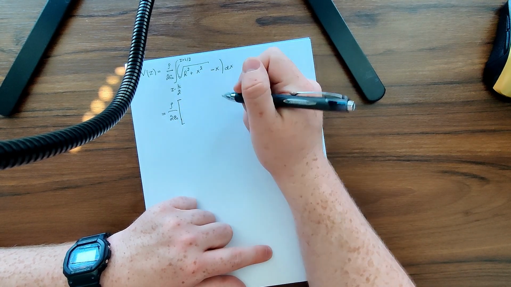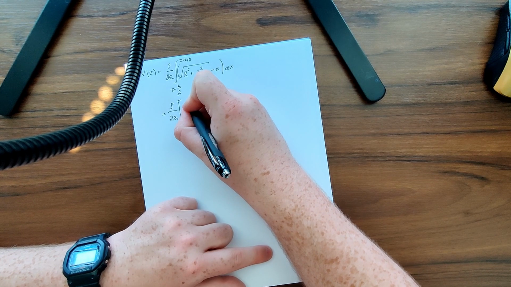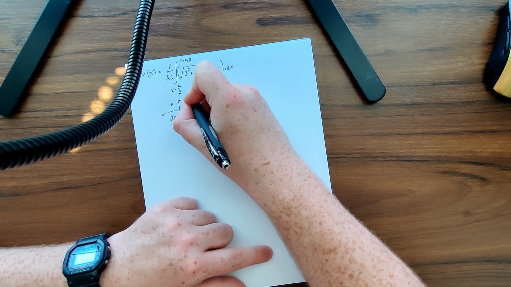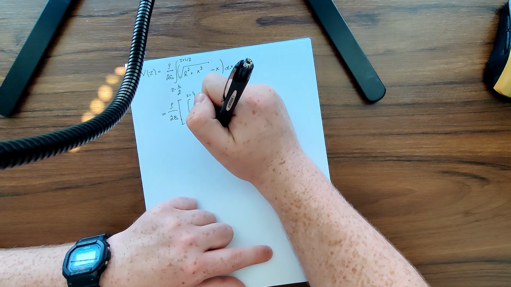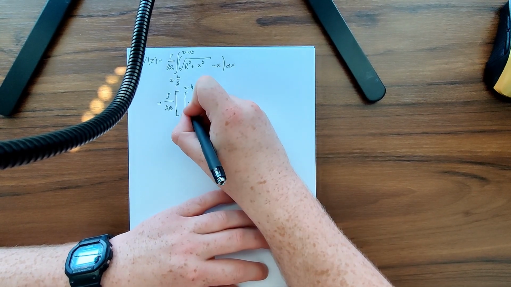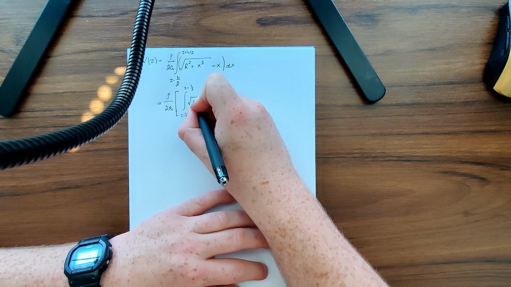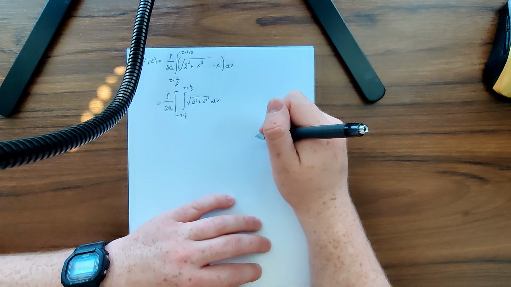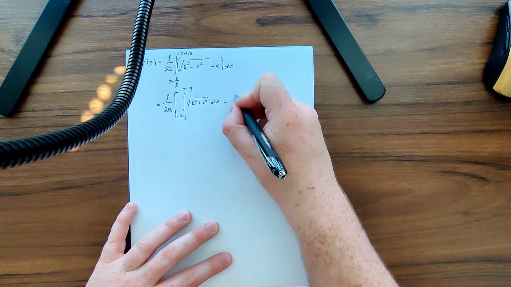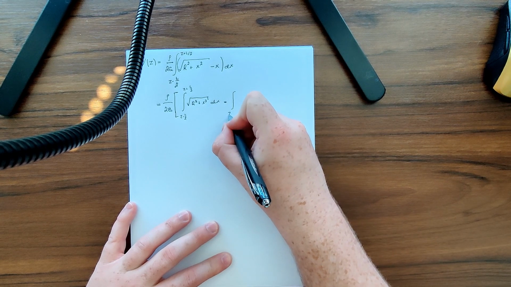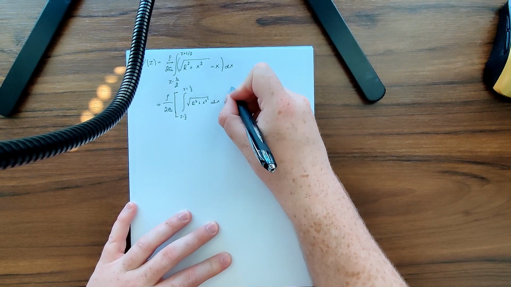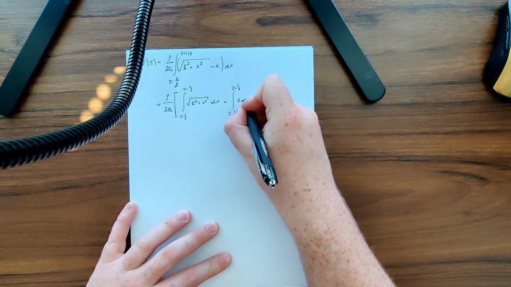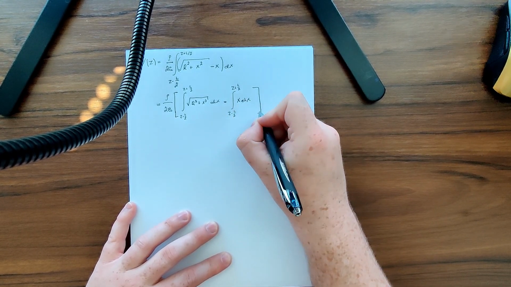We're going to have the first integral from z minus L over 2 to z plus L over 2 of the square root of r squared plus x squared dx. Then we're going to have minus an integral from z minus L over 2 to z plus L over 2 of x dx. And close the brackets.